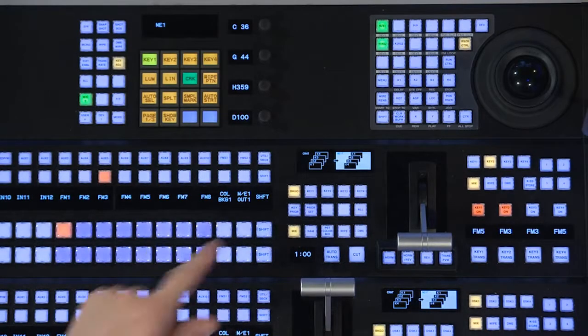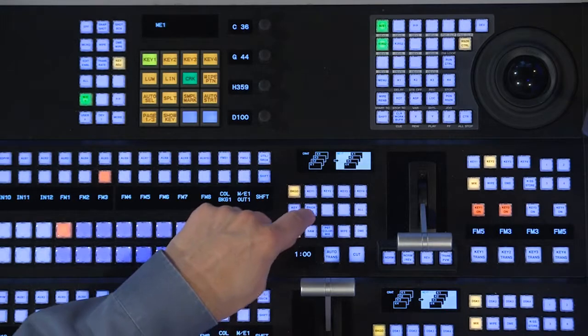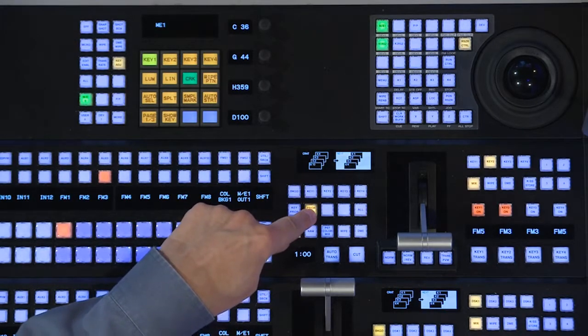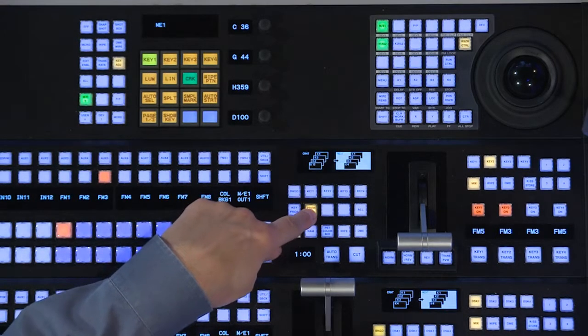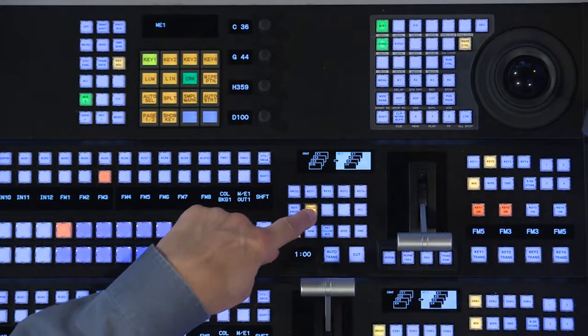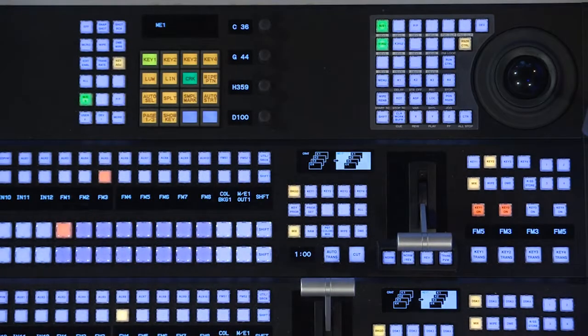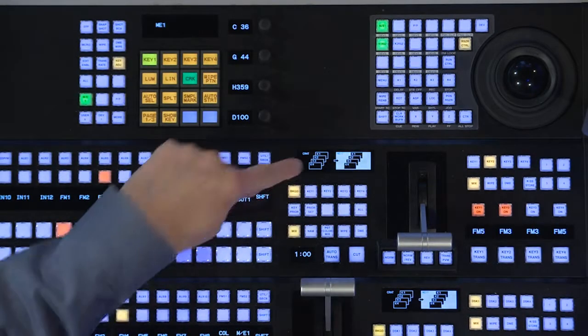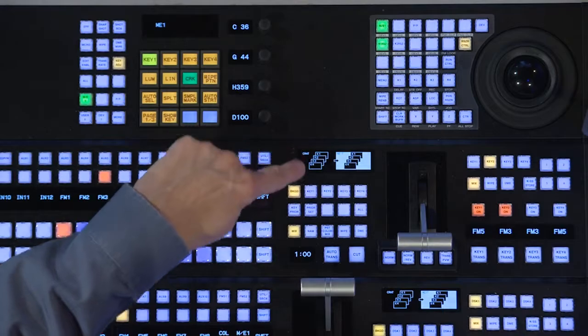Well, this time, I'm just going to hold down priority set, and I'm going to start at the bottom and work my way up. So if I want key 2 on top, I'm going to go key 1, then key 2, 3, and 4. You got to finish it. Now you can see that key 2 is now on top of key 1, and the graphic here displays that.